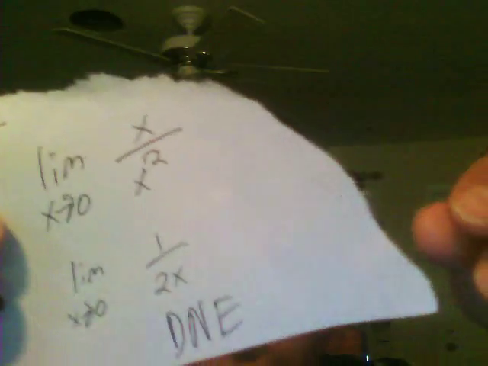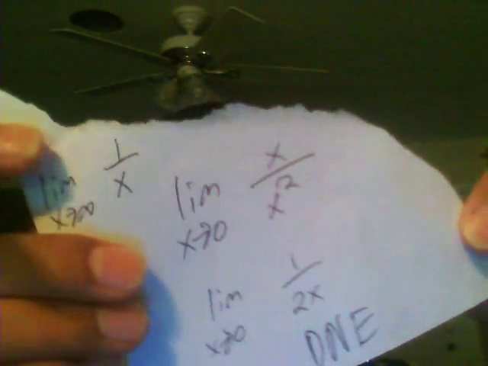Now let's do another limit. You have the limit as x goes to infinity of 1 over x. Now if you're in calculus 1, you should know this. This is very easy. Plug in the infinity: 1 over infinity, which is 0. Right? That's easy.